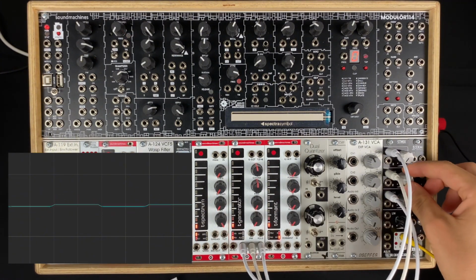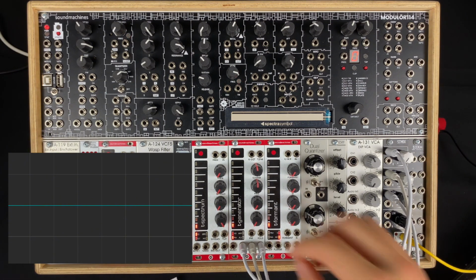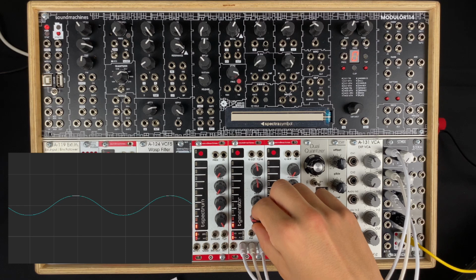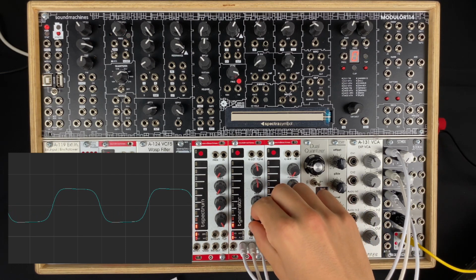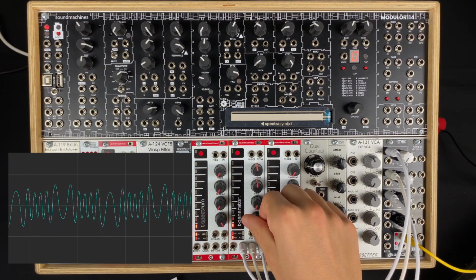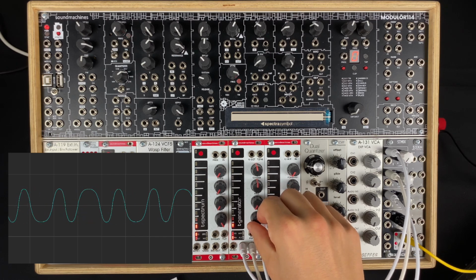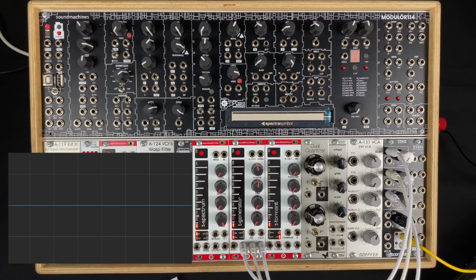Let's now switch to the sine wave oscillator. Actually, right now we cannot hear anything because we can think of the fold parameter like a gain knob in the first third of the travel, and then it will control the wavefolding amount. This allows us to use the fold as a pseudo VCA.